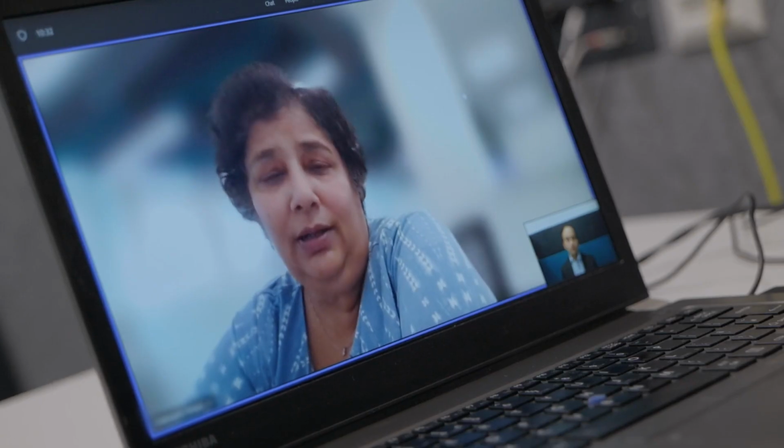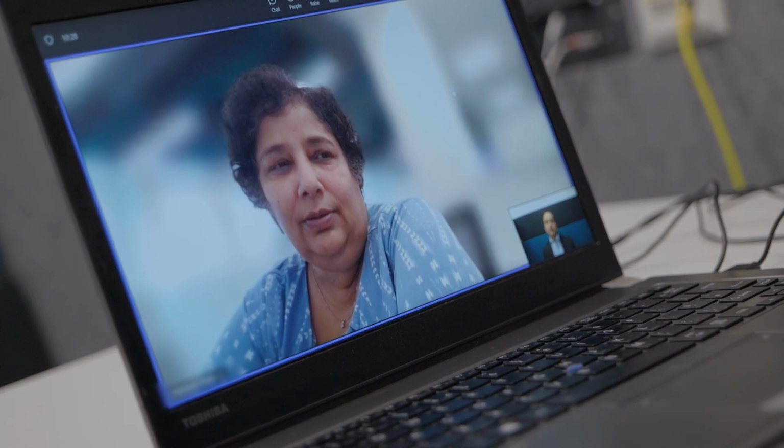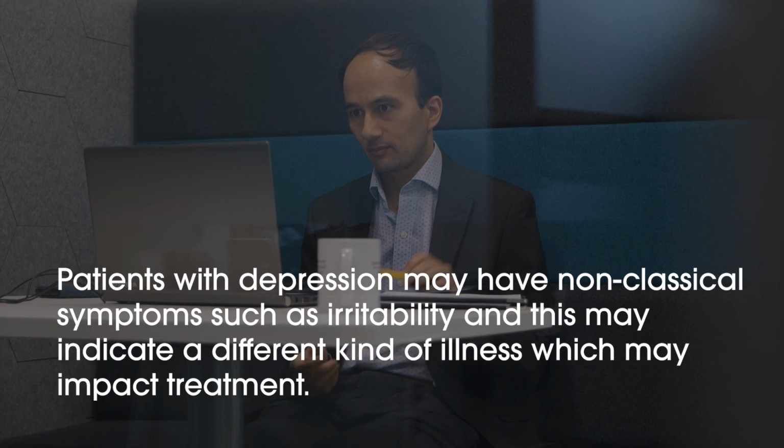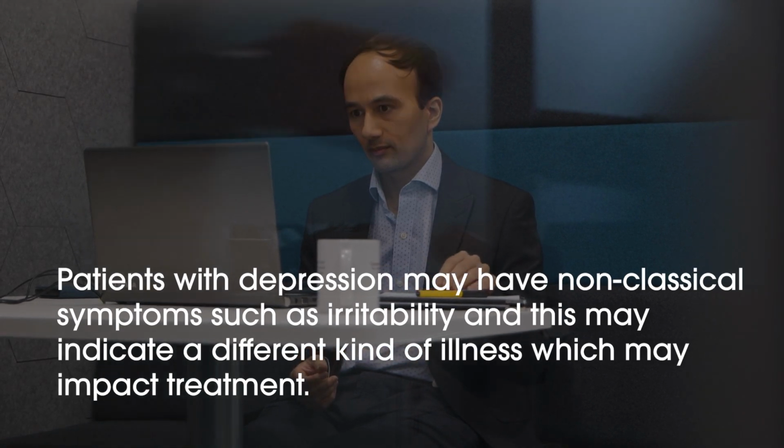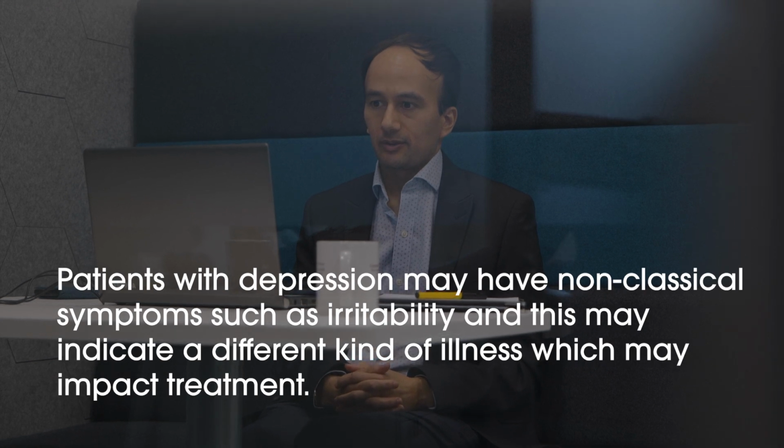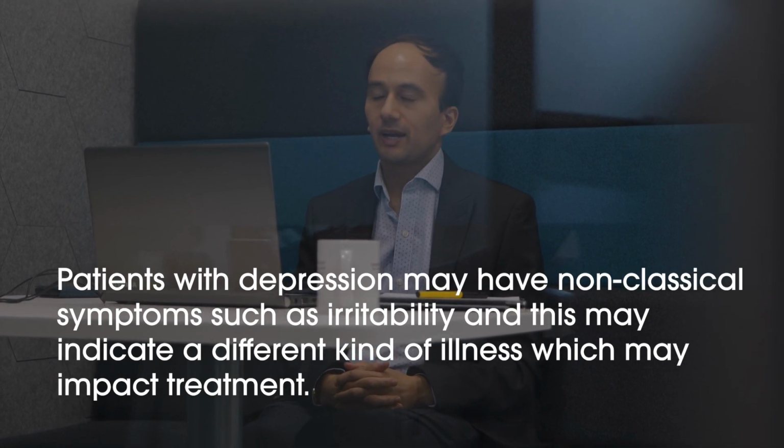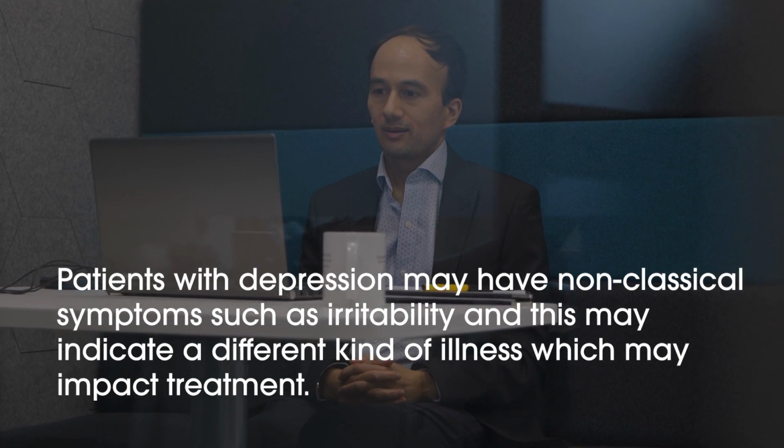More recently, I've looked at a range of different mental disorder symptoms, including symptoms of bipolar disorder, mania, depression, psychotic symptoms, in a large data set of people who present with depression, and found that patients with depression may not only present with symptoms of low mood and anhedonia, sleep problems, which are maybe the classical symptoms of depression, but they can sometimes experience other types of symptoms such as irritability, maybe elevated mood, and that may actually indicate a different kind of illness. And that may impact on the types of treatments that may be beneficial to patients.